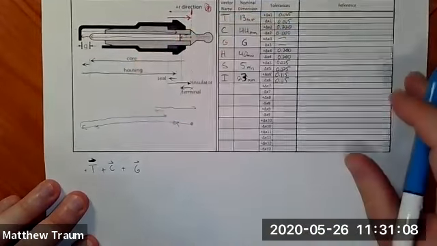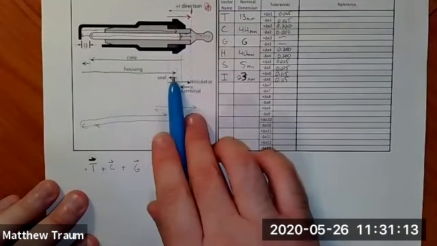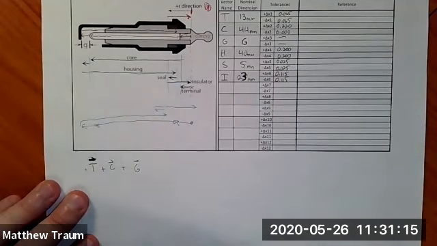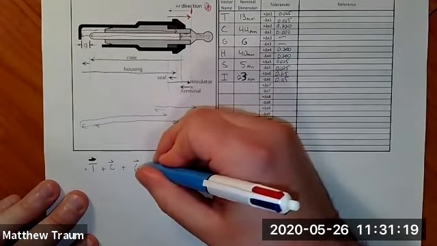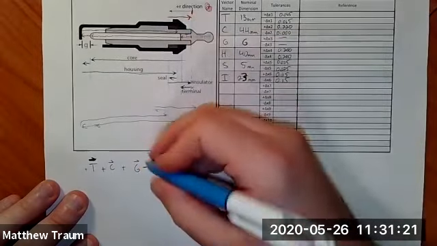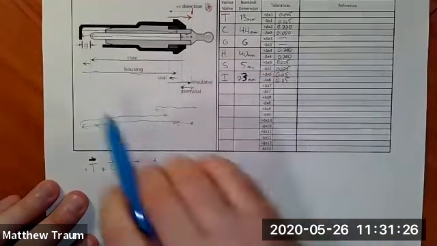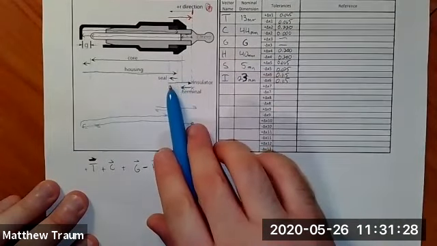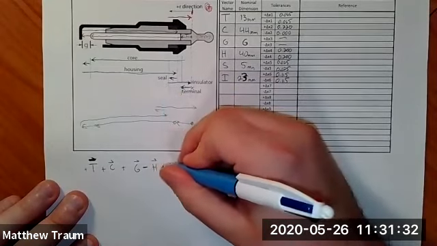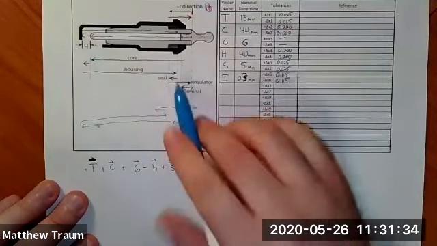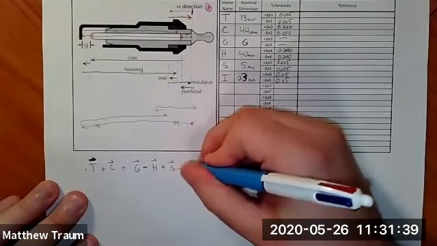But now when I get to the housing, H, is a vector that goes in the opposite direction. So instead of adding it, I have to subtract it because it's going in the other direction, against the direction of my positive unit system. So this is going to be minus H, and then I add the seal. So now the seal, I go back in the direction that I started in. So it's going to be plus S. And then when I get to the end of the seal, I go back to the insulator, which is in the minus direction. So minus I.